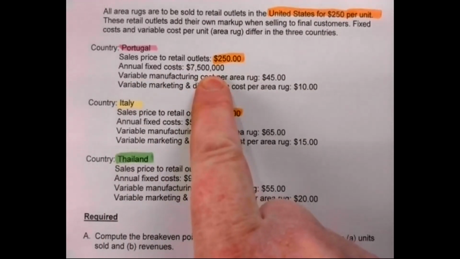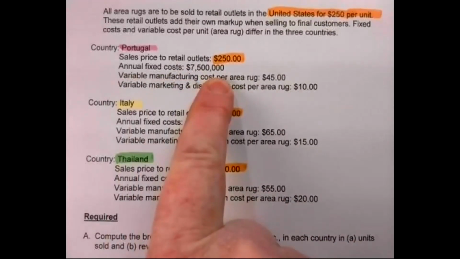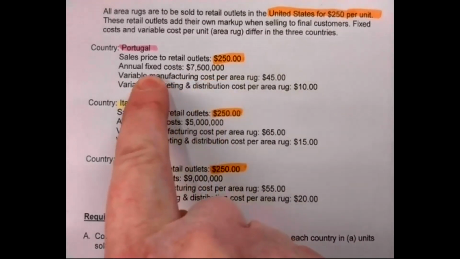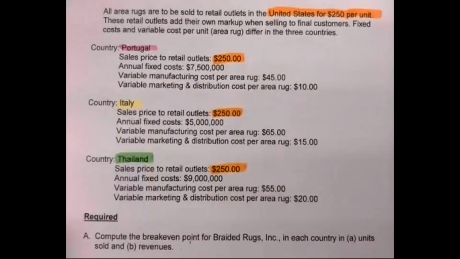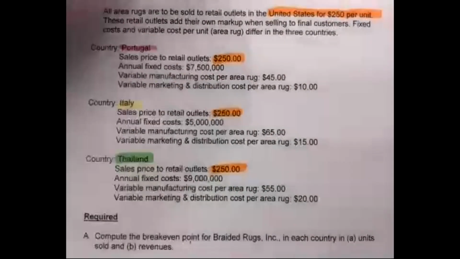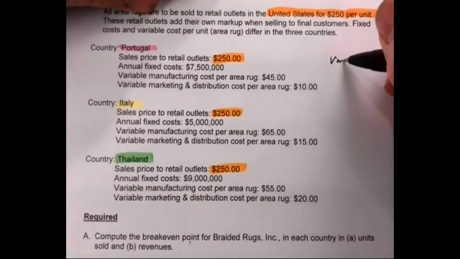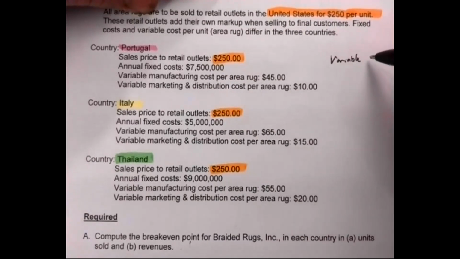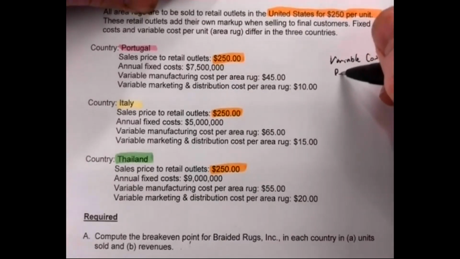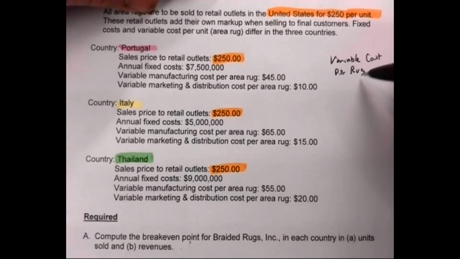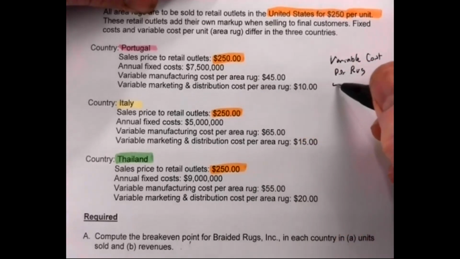All right, so the annual fixed cost is that for Portugal. The variable cost for Portugal is, we can leave these separate. I'm going to combine them. 45 plus 10.